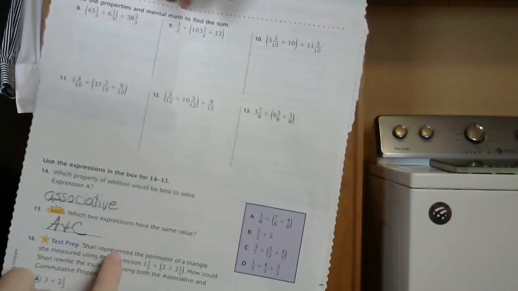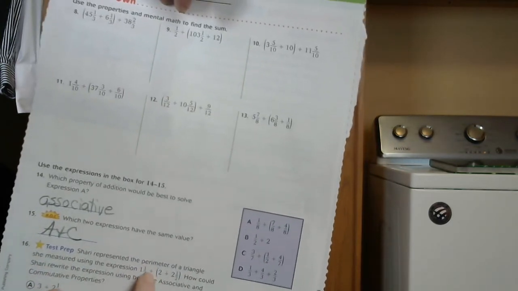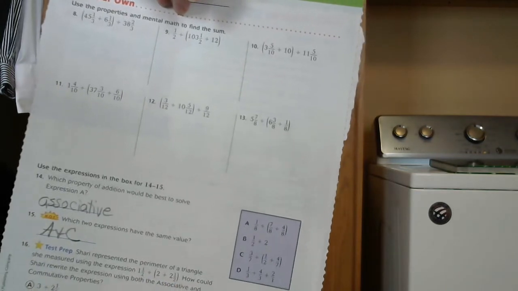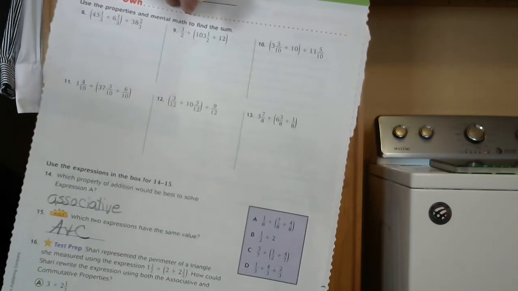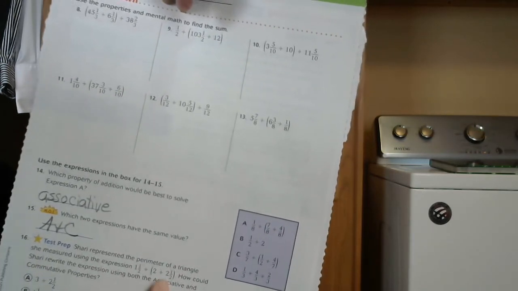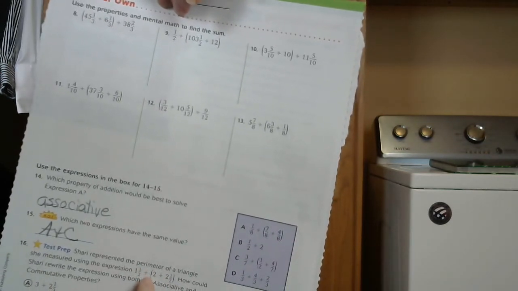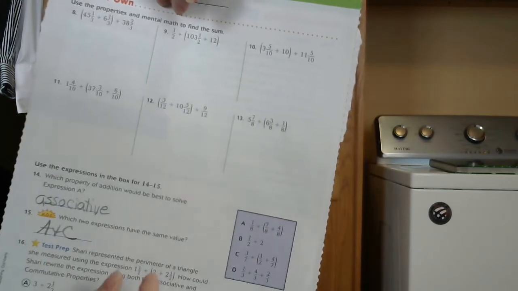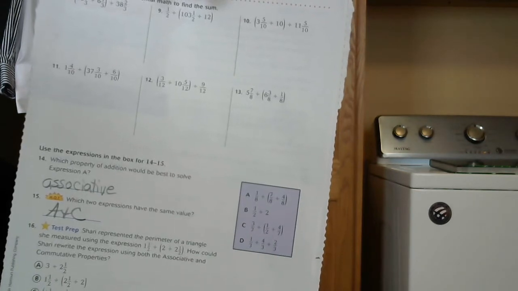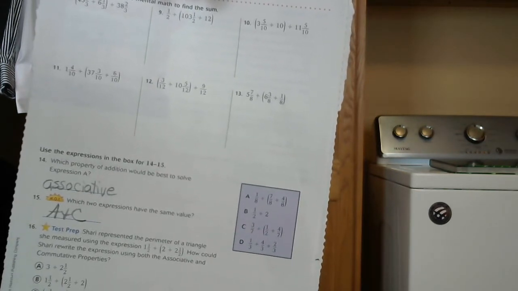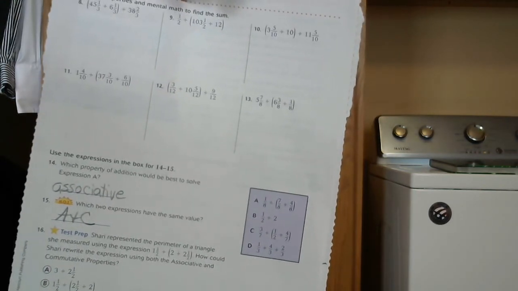Number 16 says Sherry represented the perimeter of a triangle she measured by using the expression 1.5 plus 2 plus 2.5. How could Sherry rewrite the expression using the associative and the commutative properties? Well, by taking 2.5 out of the parentheses and moving it right after 1.5, and then moving the parentheses around the first half, you could have the two decimals together, which would then in turn create a 4 and add to it the 2 and you get 6. Your answer is D.